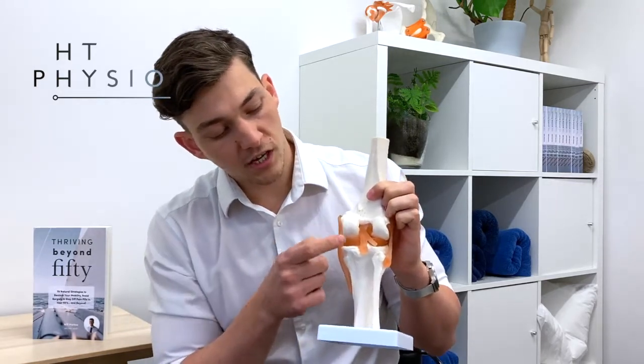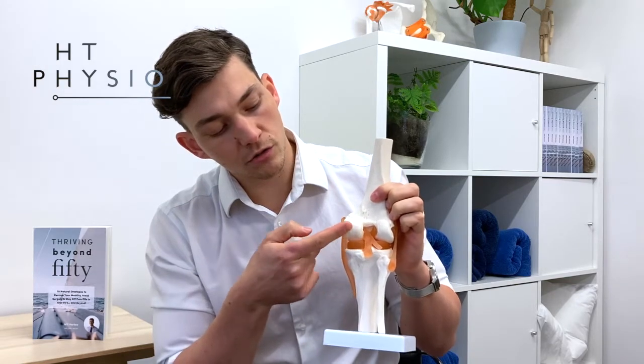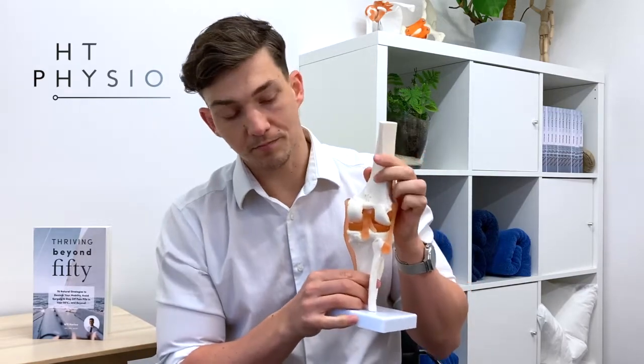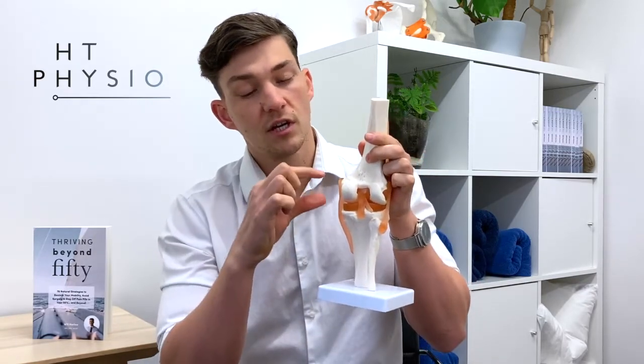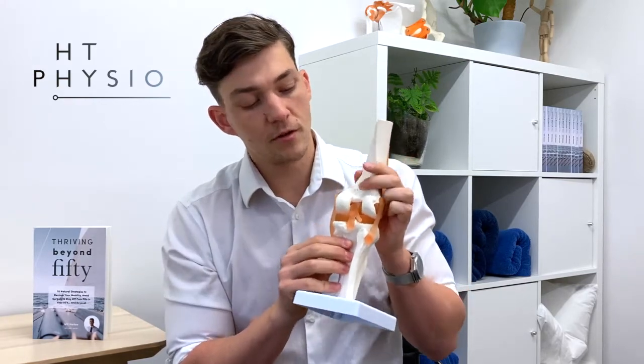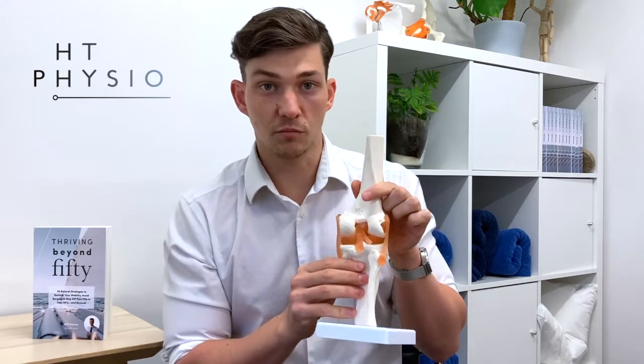So you can't see the cartilage in this diagram, but it sits on top of the bones and it basically helps to lubricate the movement of all the joints in our body. Now as we get older, we lose cartilage, which means the bones can come closer together within the joint, and this can cause stiffness and sometimes pain.